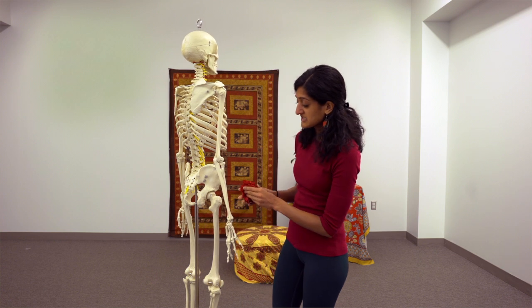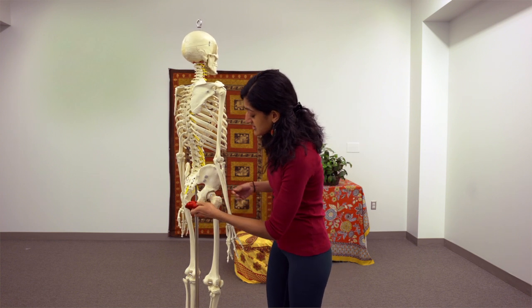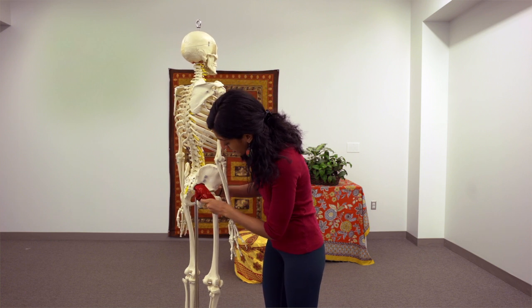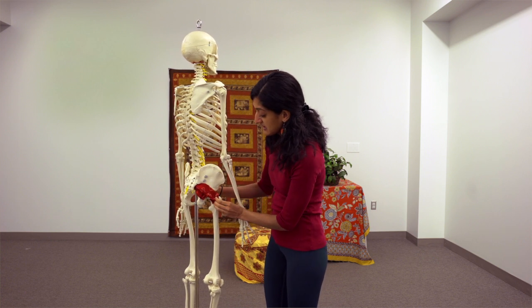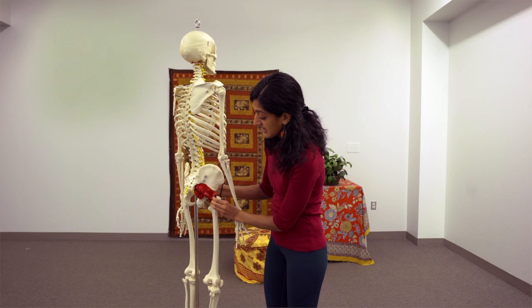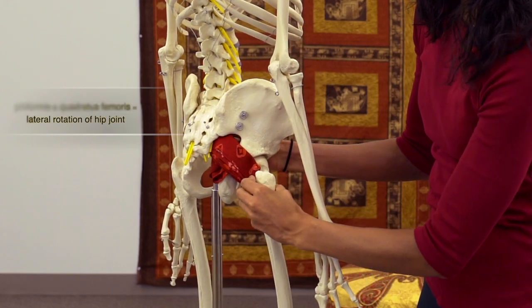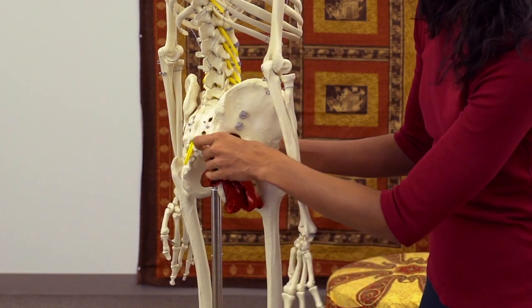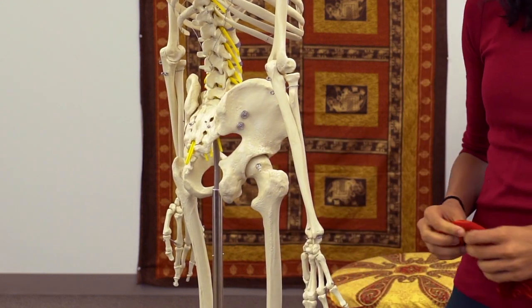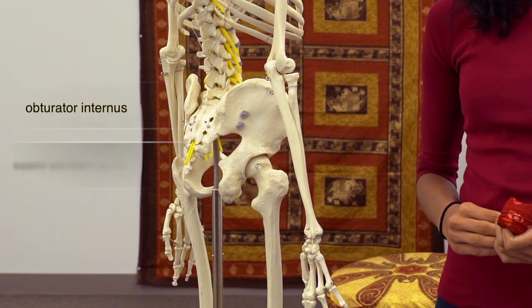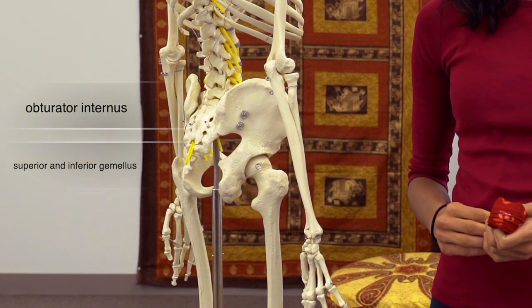As you can see, both of these muscles take a journey from a relatively more posterior proximal attachment to a relatively more anterior distal attachment. This enables them to enact lateral rotation as they contract or shorten. These muscles act synergistically with the other lateral rotators, including the obturator internus and superior and inferior gemellus muscles.